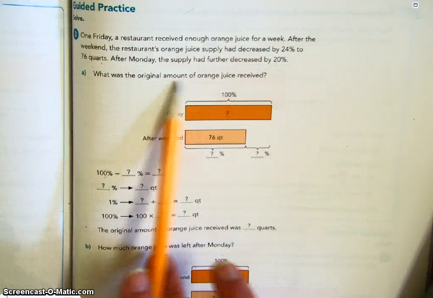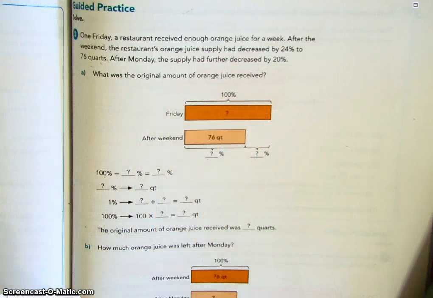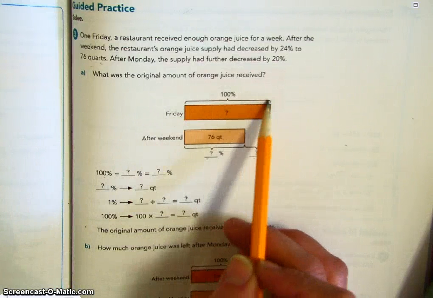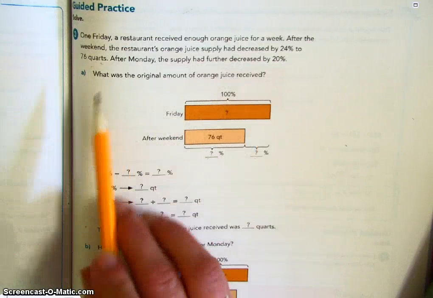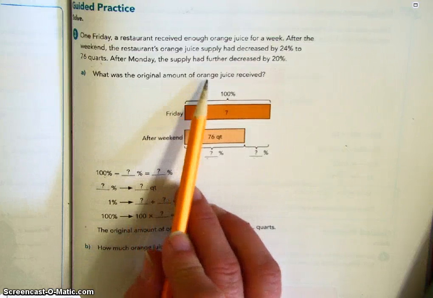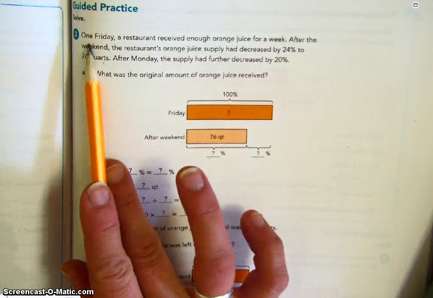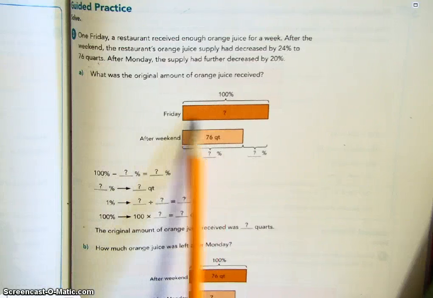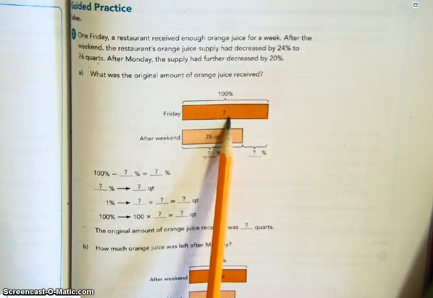What was the original amount of the orange juice received? So they're asking us for the real number for 100%. What was the original amount of the orange juice received one Friday? So Friday was 100%. We don't know that. They want us to find it out.